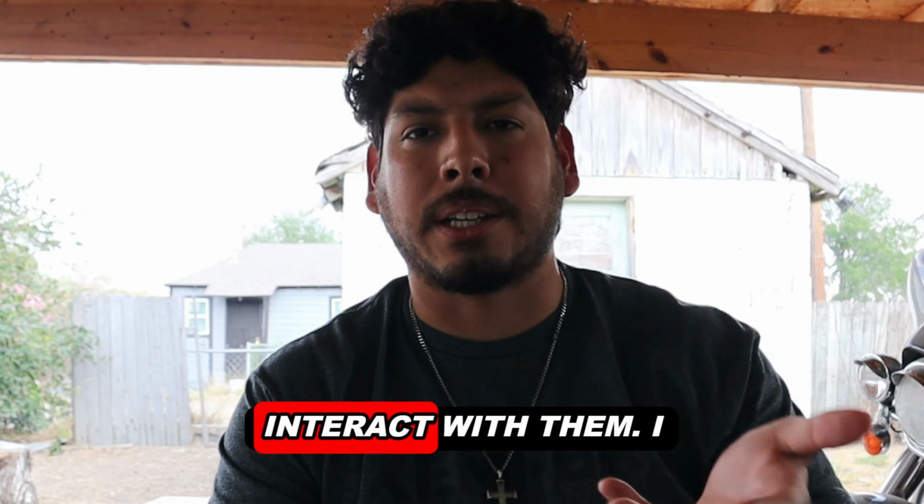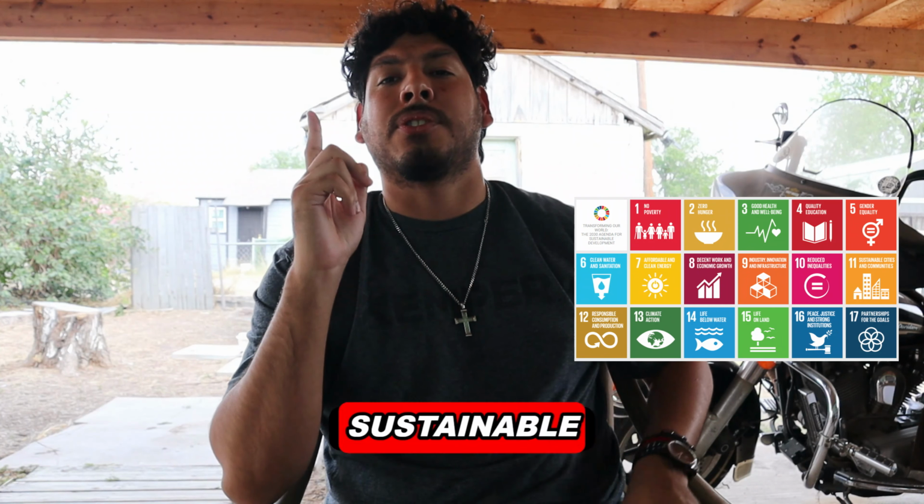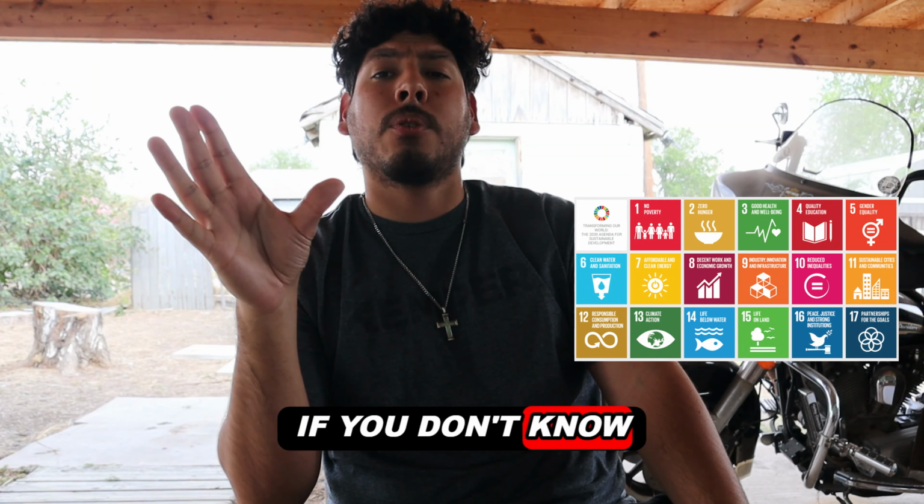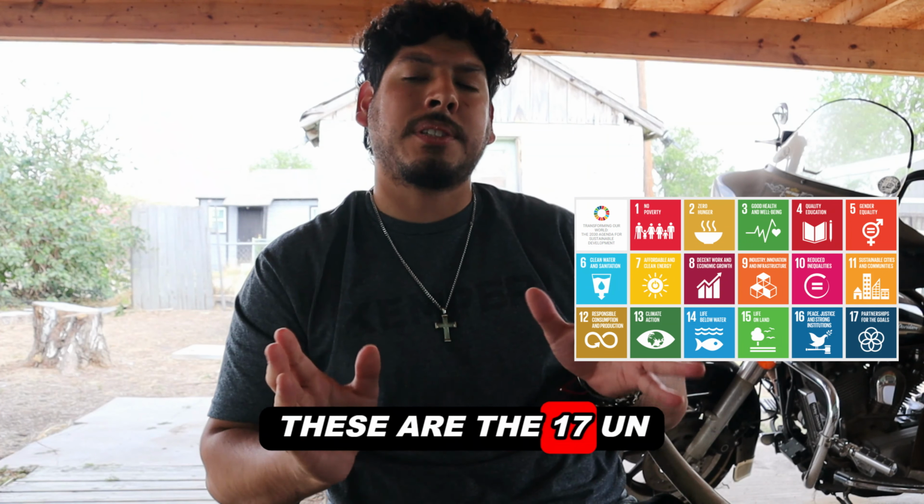And last things that aren't necessarily shown on your business model canvas is your SDGs, your sustainable development goals. If you don't know what those are, these are the 17 UN goals that Europe wants to implement to tackle 17 overall problems. Like the first one is no poverty. So how can we help people all around the world get out of poverty, right?